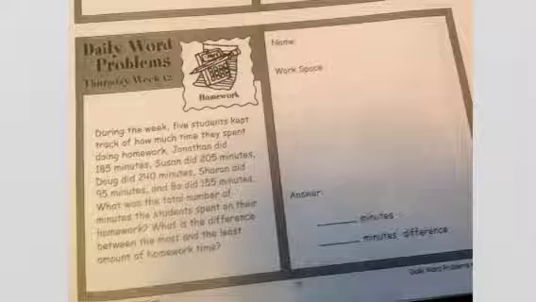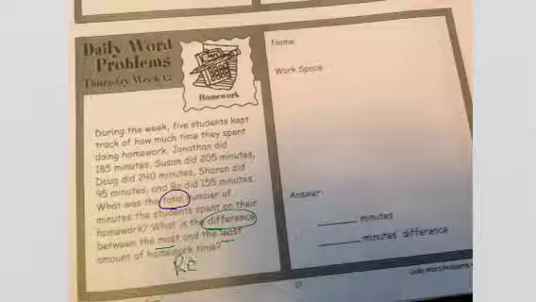Okay, so for this problem, I actually have 2 separate answers I need to find. First, I need to find the total. And the second math I need to do is I need to find the difference between the most and the least amount of homework time. That is called the range, when you subtract the most and the least, and that is a data term to find the range.